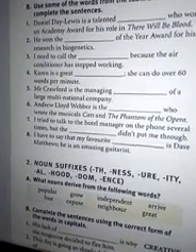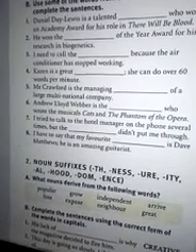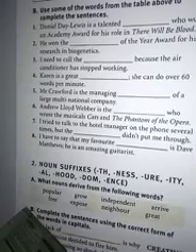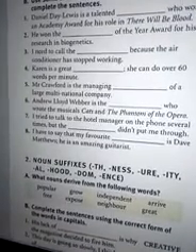The last one is number 8. I have to say that my favorite is Dave Matthews. He is an amazing guitarist. Yes, my favorite musician.